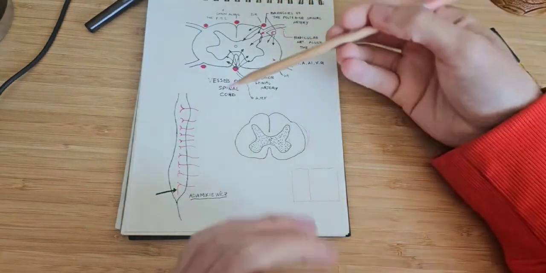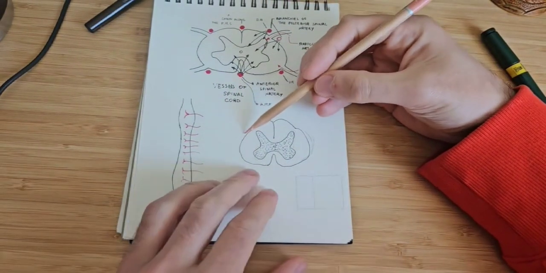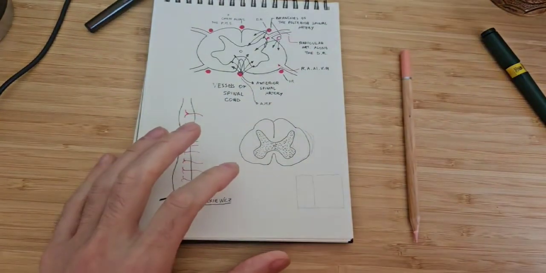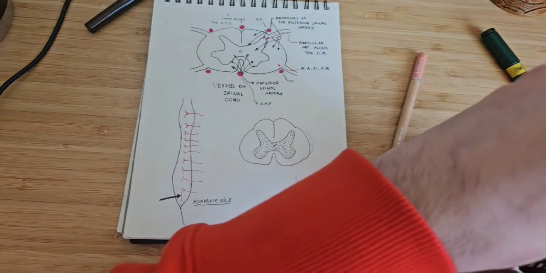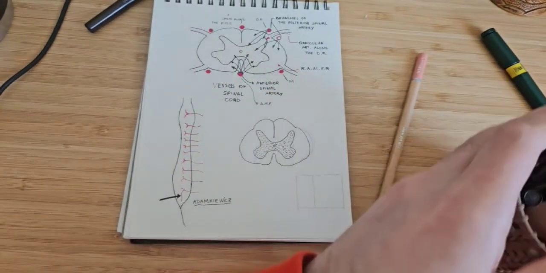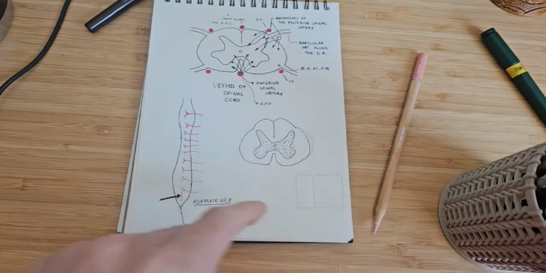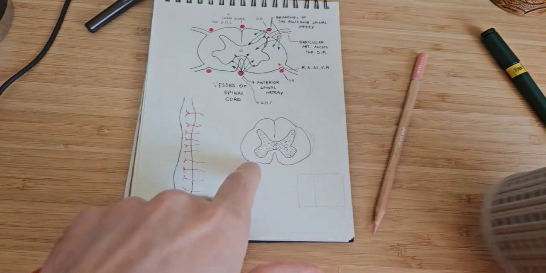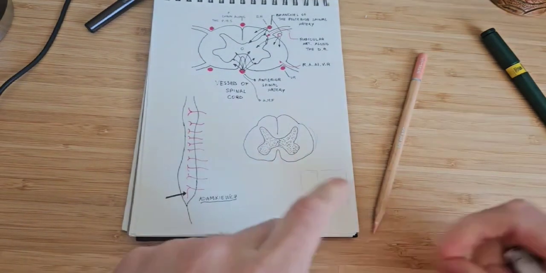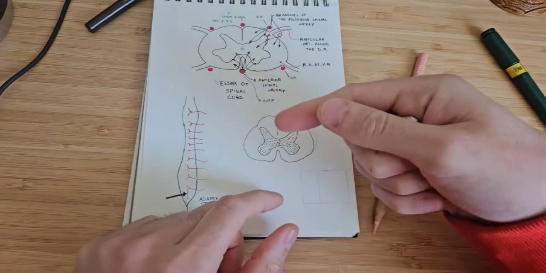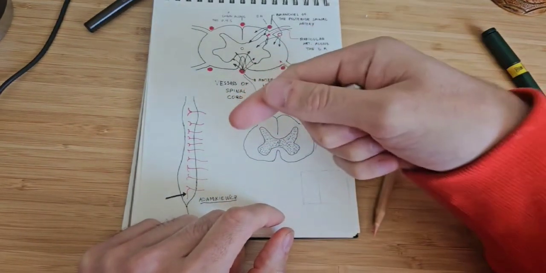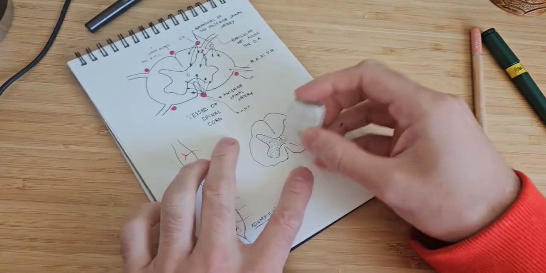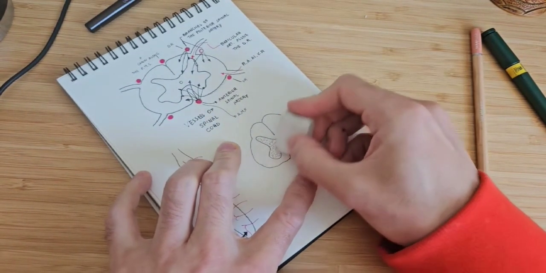This is mainly composed of myelinated axons organized into tracts, and myelin sheaths insulate these axons, and this will help with the transmission of the electrical signals.